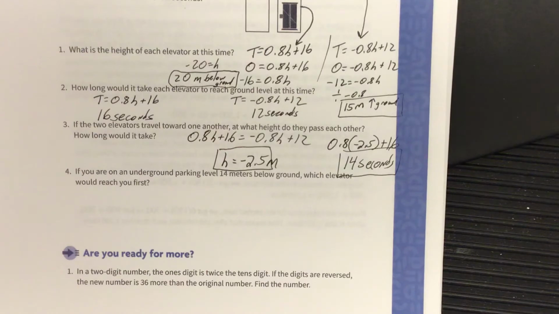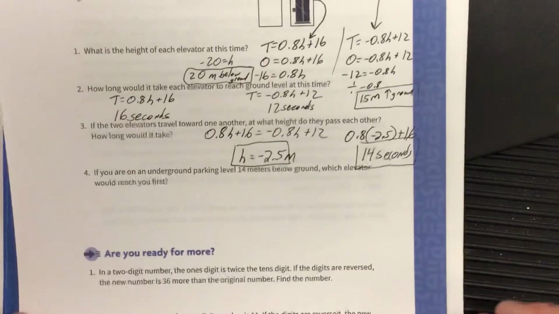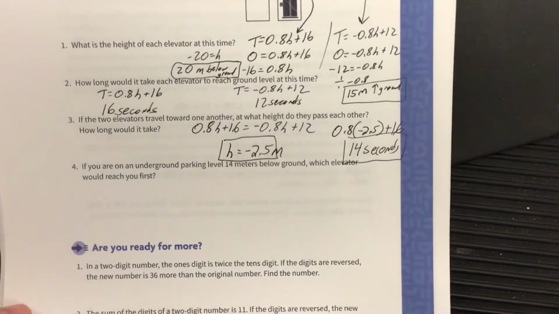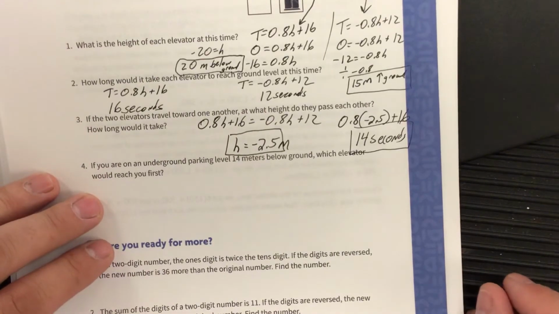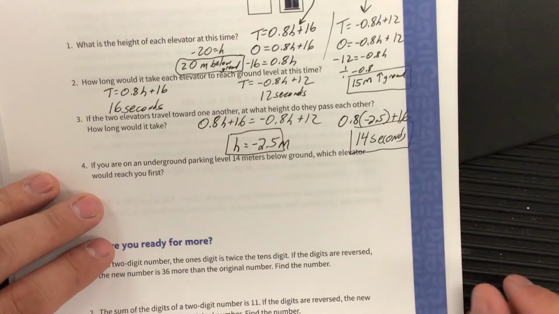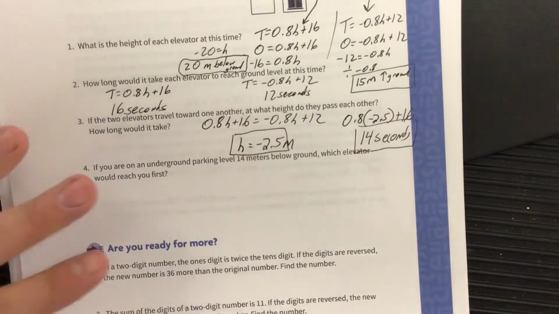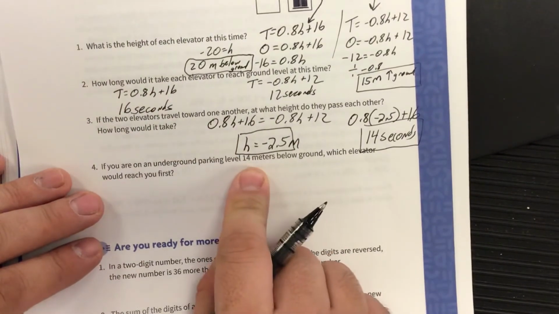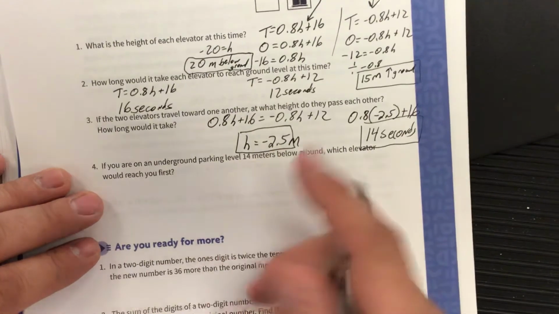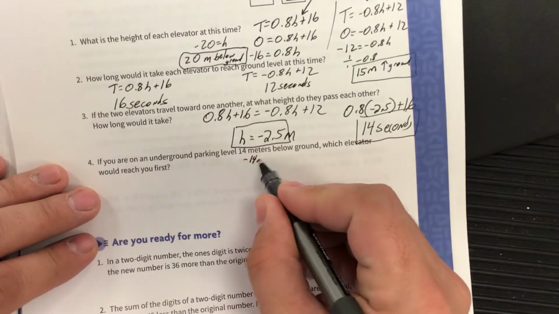All right, final question number 4. Jared, would you read that one, please? If you're on an underground parking level 14 meters below ground, which elevator would you reach first? Would reach you first? Okay, so you're 14 levels under the parking lot. Which elevator will reach you first? So which one, if you push a button, is going to get to you and pick you up? Well, this would be our height below ground, so it's negative 14.